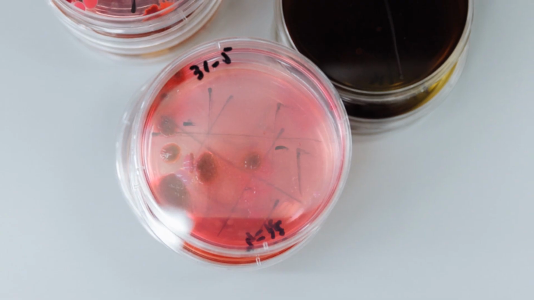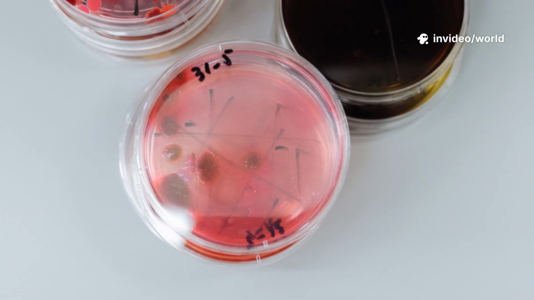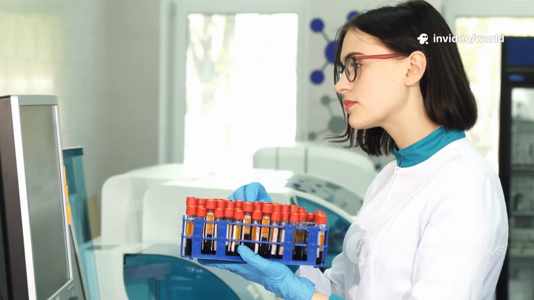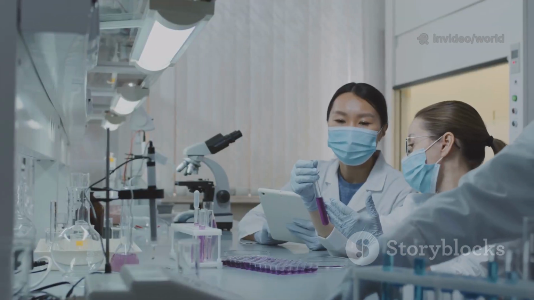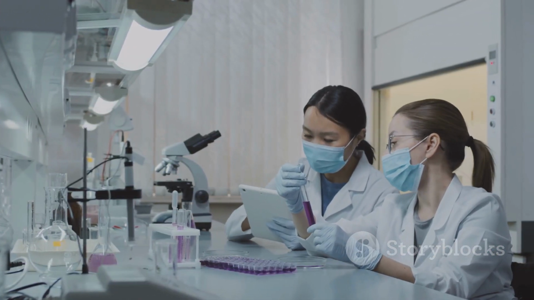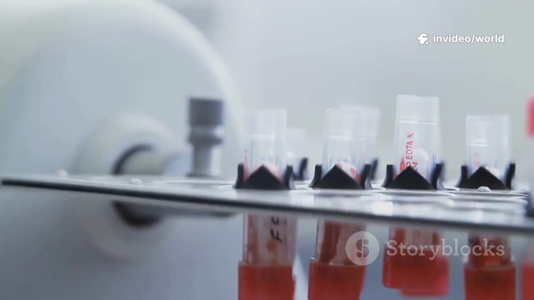If I get a positive culture, that's not the end of the road. I still have to identify what's growing. Molecular tests or biochemical methods come in handy here. And if it's Mycobacterium tuberculosis, I run drug susceptibility testing to figure out if it's resistant or not. That's key for treatment decisions.